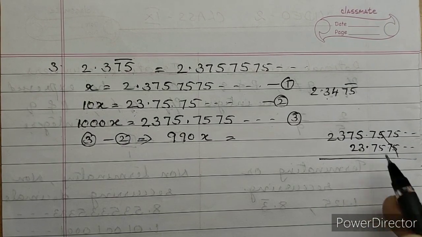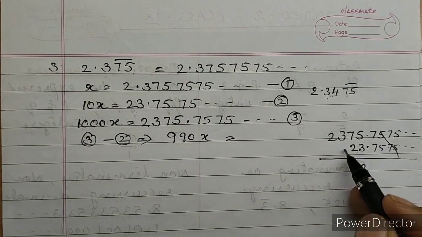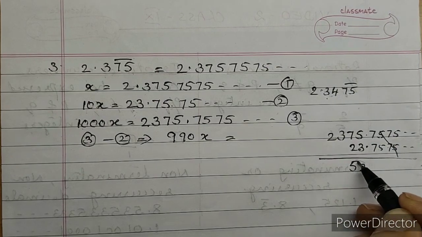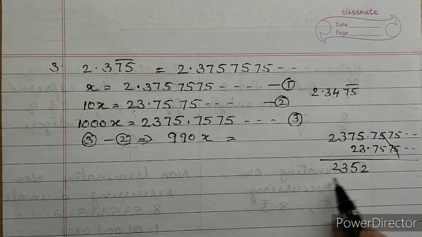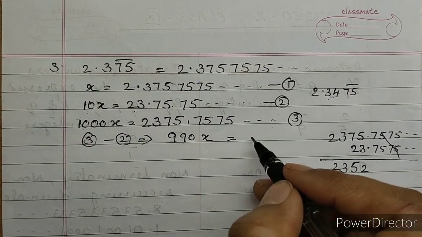So 5 minus 3 it is 2. 7 minus 2 it is 5. Then 3, 2. 2352.